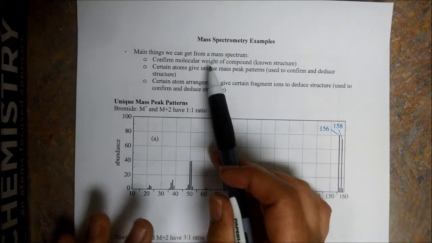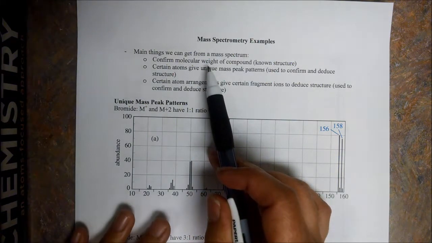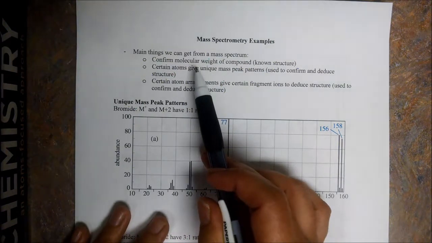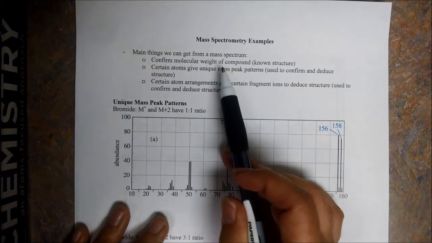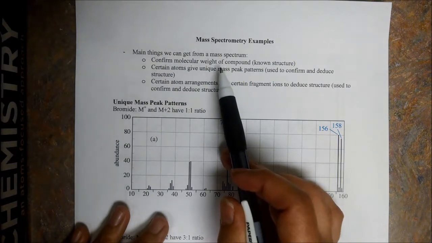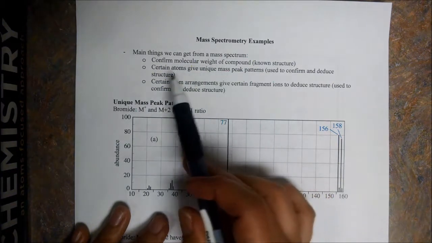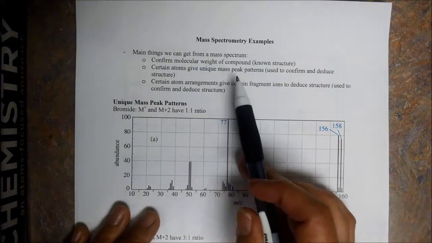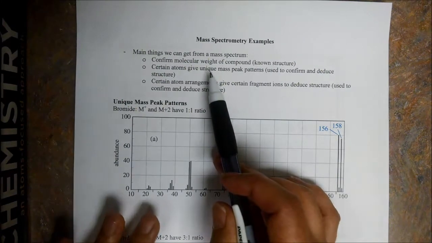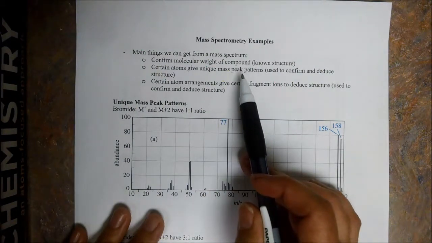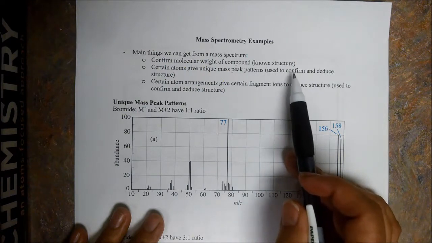When you publish a paper, you have to publish it with its mass spectral data, because if you use a big old mass spec, you can actually confirm the molecular weight to 6 decimal places of accuracy. So this can be very useful. Certain atoms give unique mass peak patterns, okay? This is unique to certain things in a molecule, and so if these certain peak patterns are present, we can use them again to confirm the structure, okay?